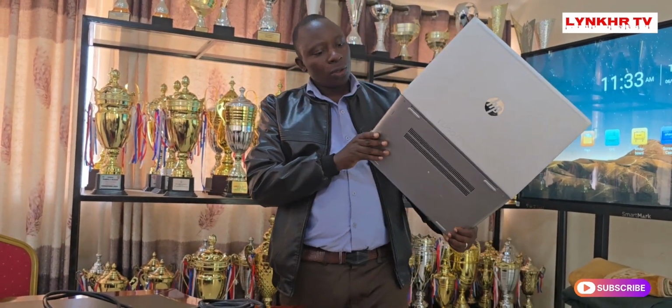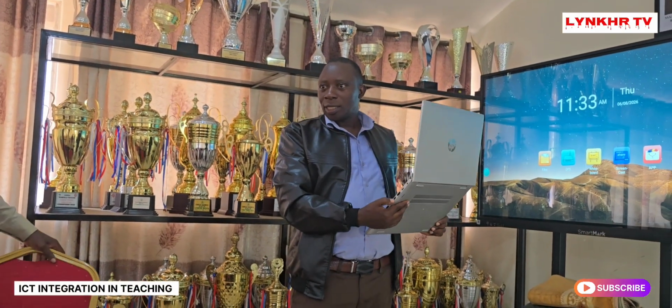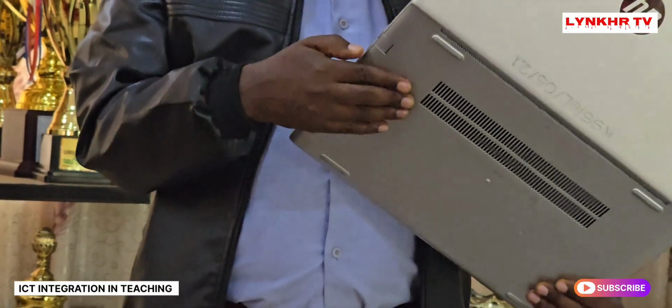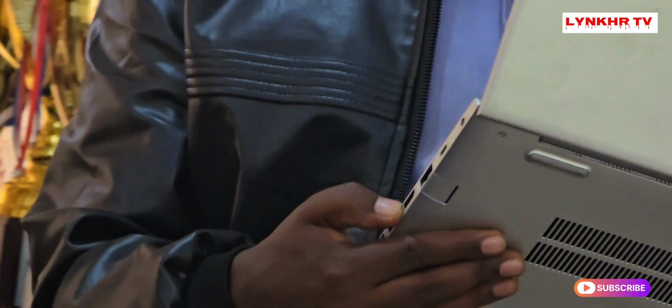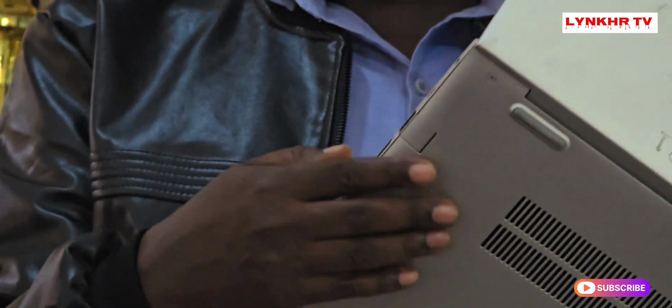If your laptop has an HDMI port, it is the one on the market today. The opposite of this is VGA.